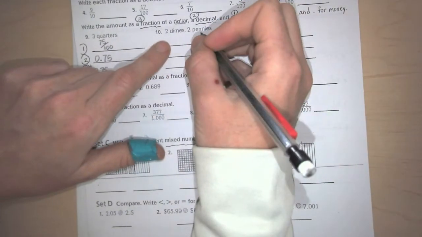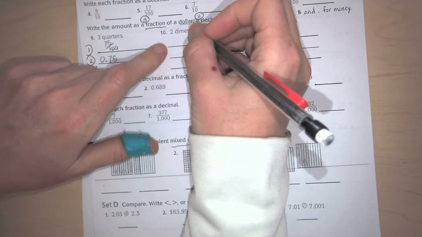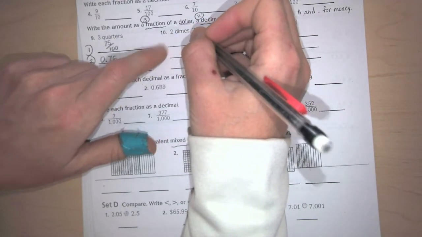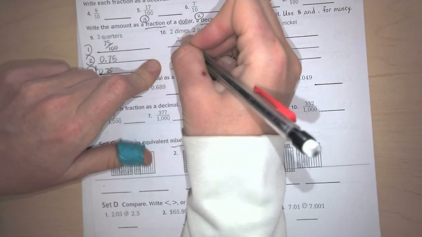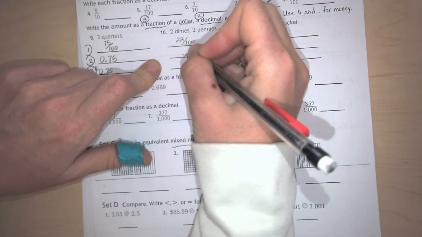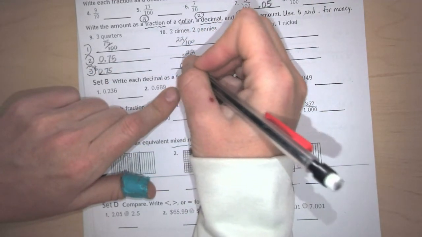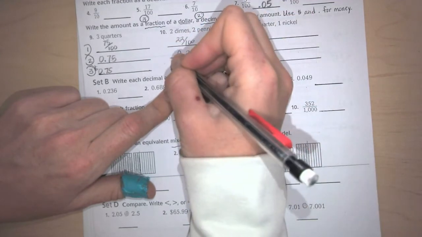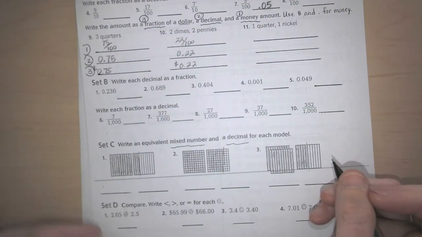This one, 2 dimes and 2 pennies. Well, 2 dimes is worth 20, plus 2 is 22, so I have 22 out of 100, 22 hundredths, and put 0 there, 22 cents.